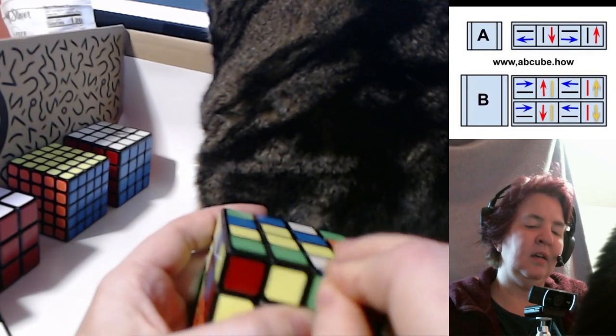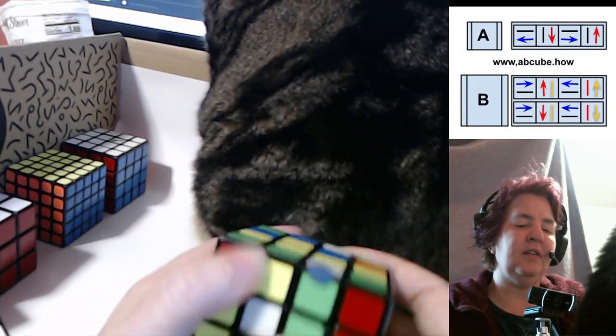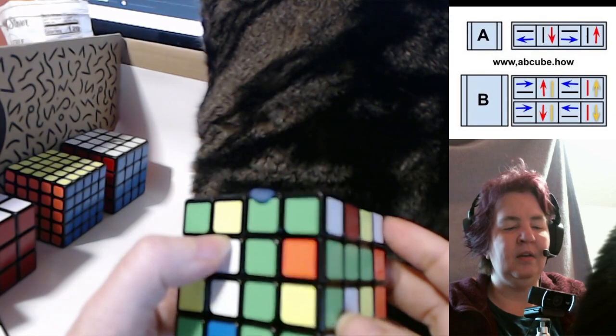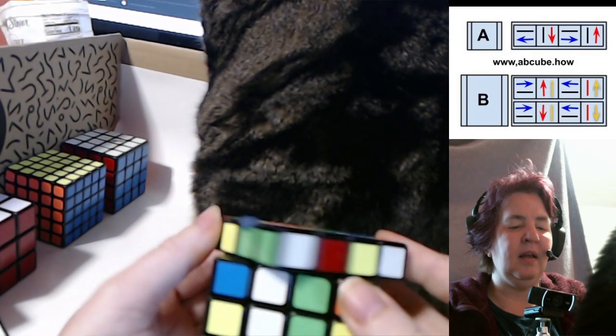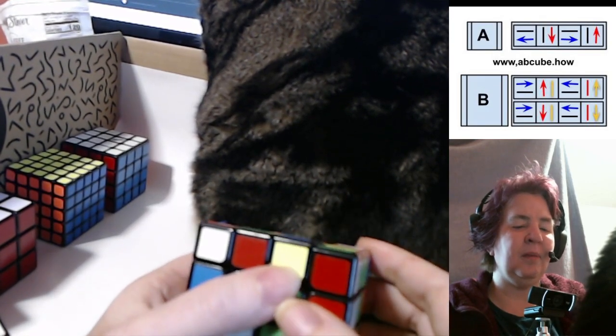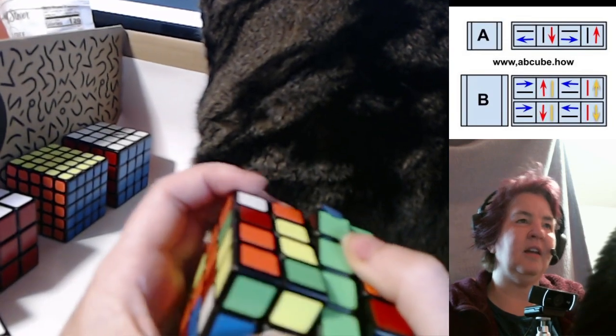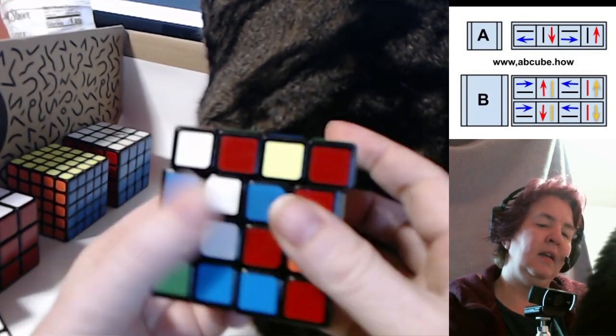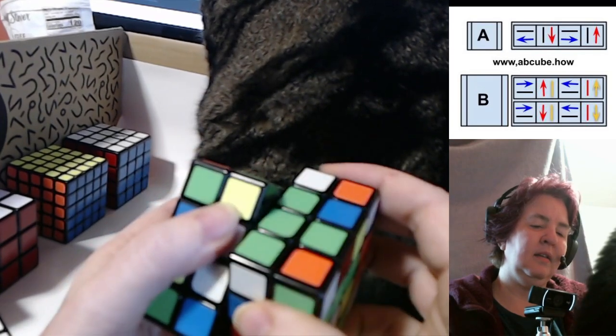Here's another white or yellow. Colors on top, bring the corners together to match them. Determine which direction it's going, and then move it away. First up, back, second up, away, down, back, down.